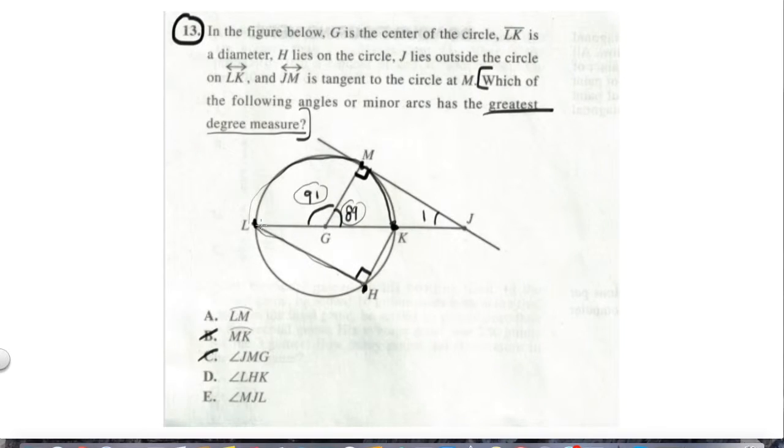This LK goes through the middle of the circle, so we know this is 180 degrees. If this is 180 degrees, this angle must be 90 degrees, because the inscribed angle is half of the arc length, proportionally speaking. So this arc is half of the circle, proportional to 180 degrees, so this is 90 degrees. So that's out for that reason.